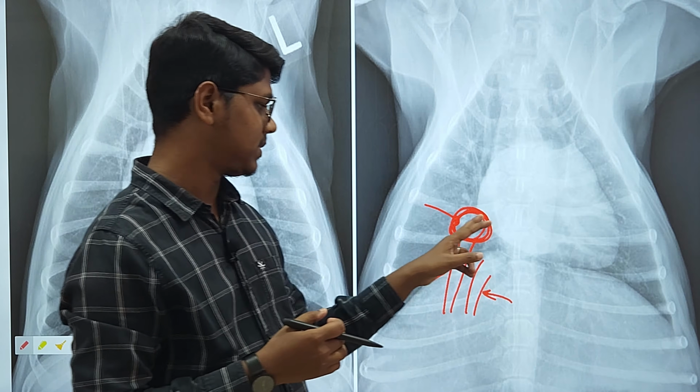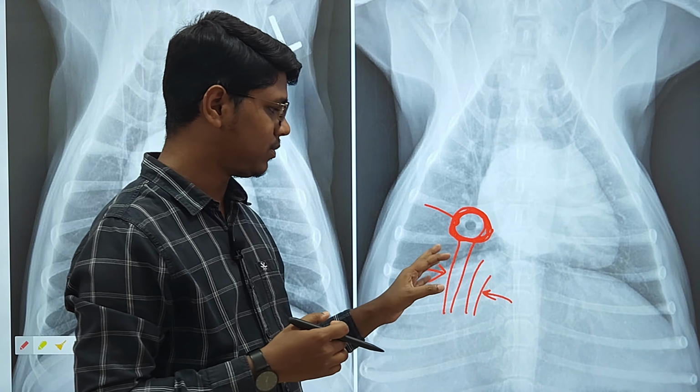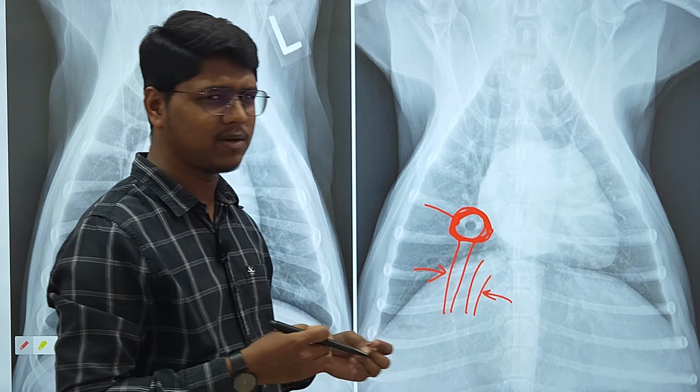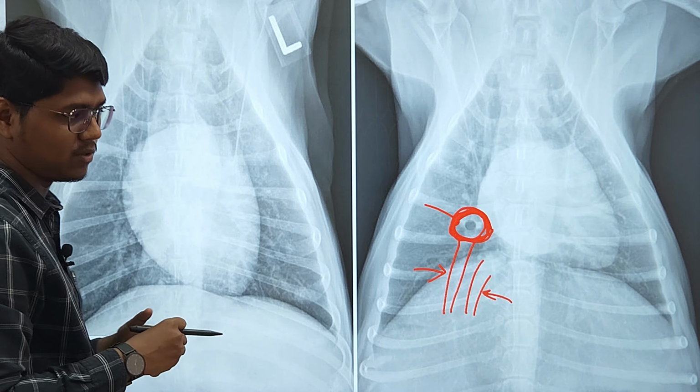Okay, this is basically the bronchus. But if you are finding multiple, then it might be some pathology. Otherwise, in normal cases, you may find one or two accidentally. Okay, so this is normal, this is not pathology.